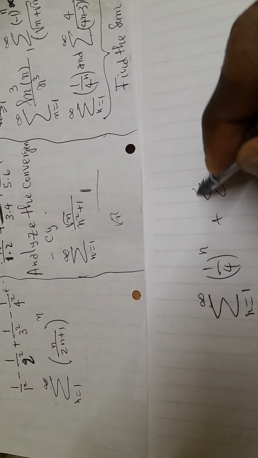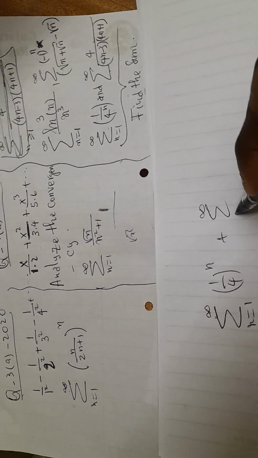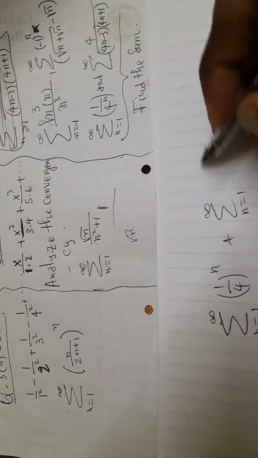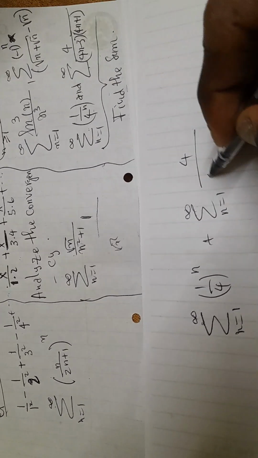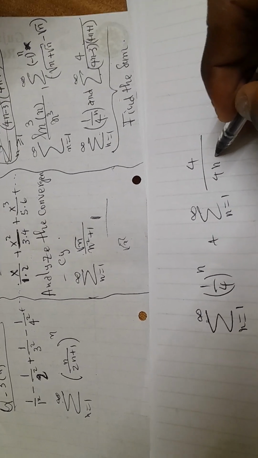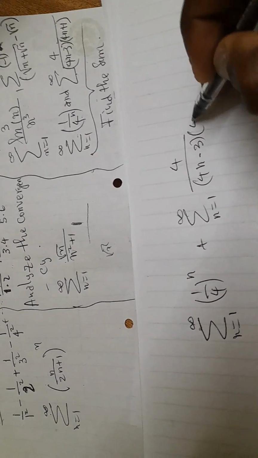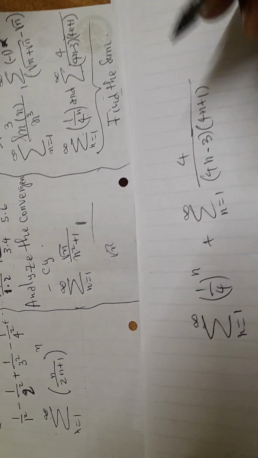Okay, I will just find the sum. And from 1, this will be 4n, then what else, minus 3, and here 4n plus 1. Okay, if it is to find the sum, I mean the result of this guy, what we have to do here, that's the point, just to find the sum of this guy.